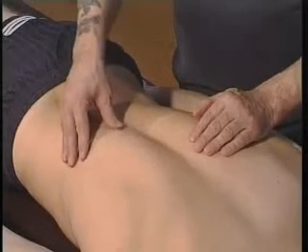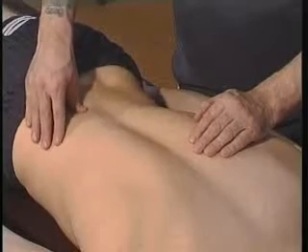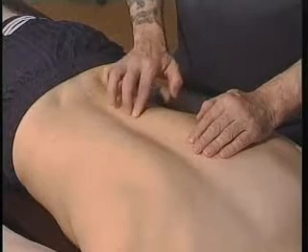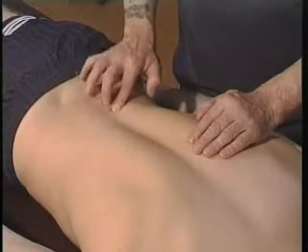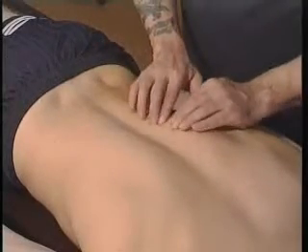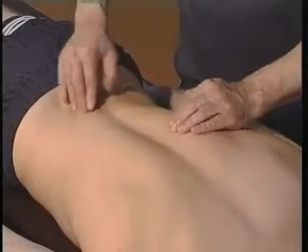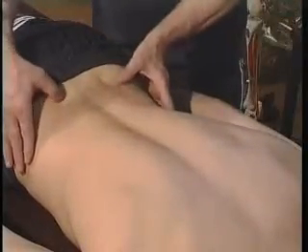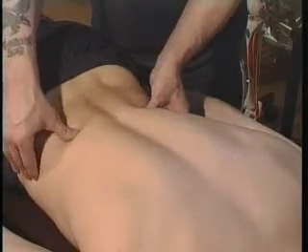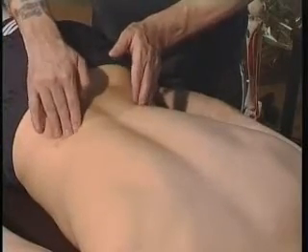The spinal muscles are palpated moving along the erector spinae of both sides, down to the iliac crests. The dimples over the posterior superior iliac spine are noted, and moving up from these and giving deeper pressure, the quadratus lumborum muscle is palpated.